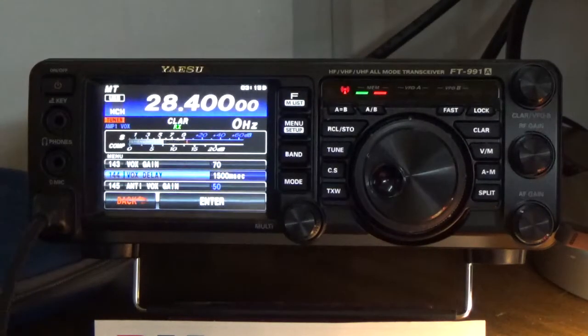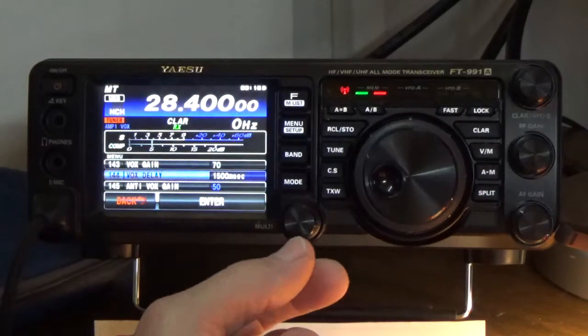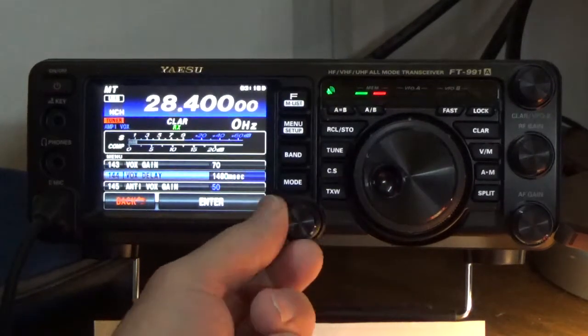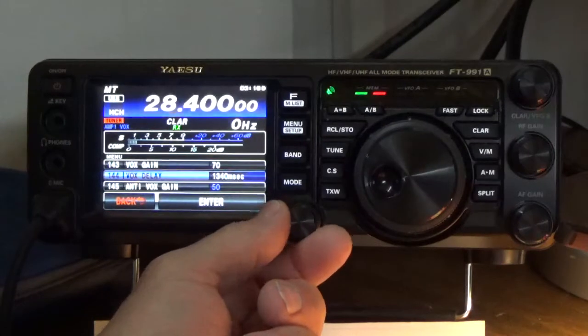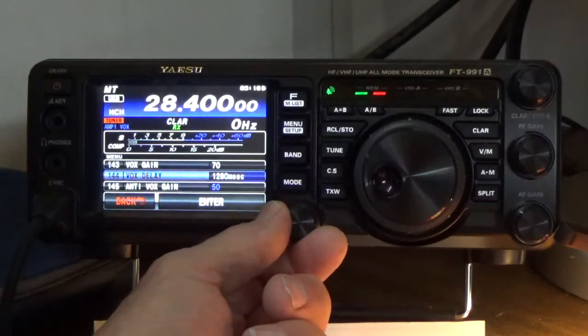This is Kilo India 5, Juliet, Uniform, Foxtrot, calling CQ 10 meter, CQ 10 meter, and listening for a contact. Kilo India 5, Juliet, Uniform, Foxtrot. Actually, that works pretty good there too. It just picked me up. Let's go to 1 second. I'm not sure what the best solution here is, but you can kind of play around with this.